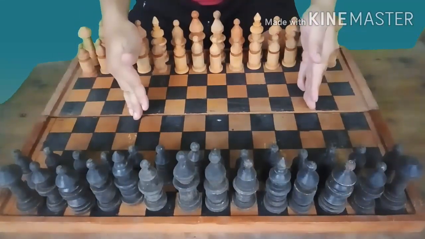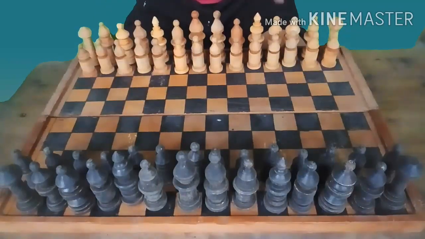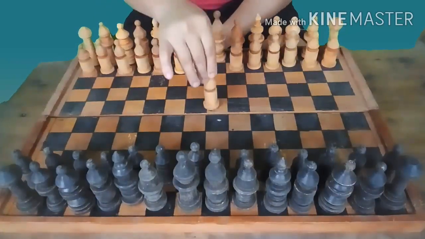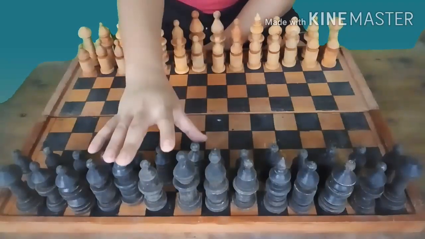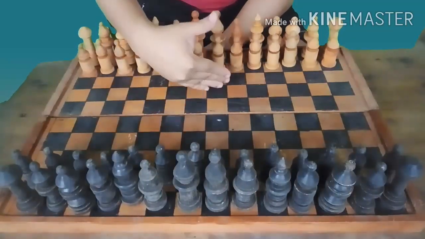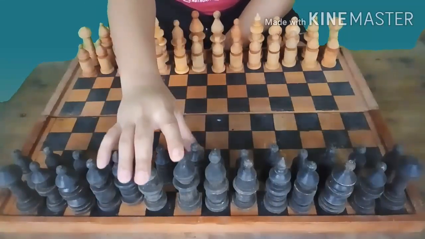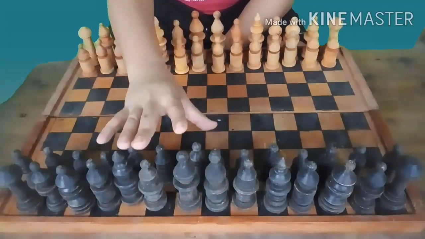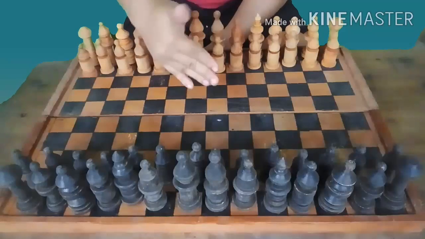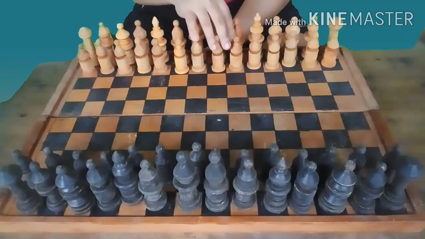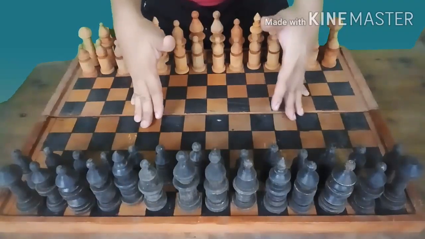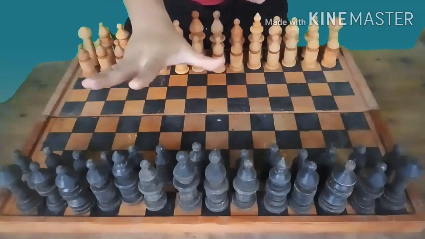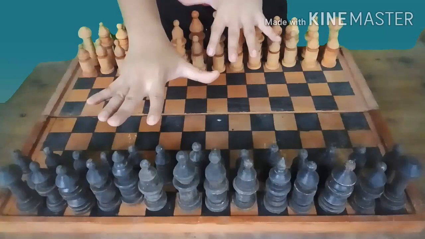So the one who will first move is the white pieces, because I put the black pieces as the administration that will be challenged by the white pieces, because this game is educational and political. There are mostly two ways of playing the game.